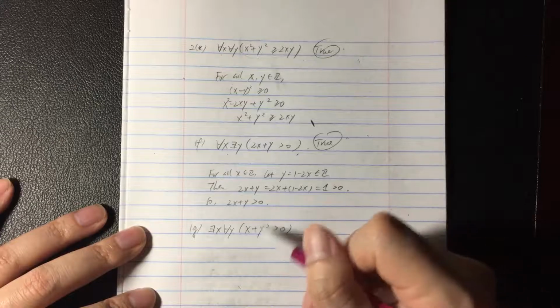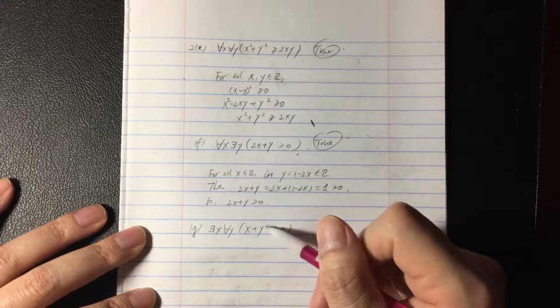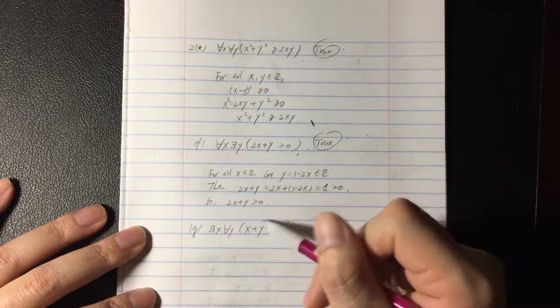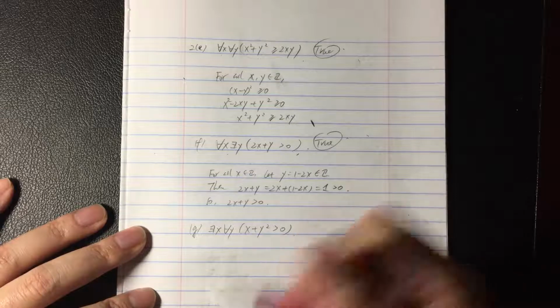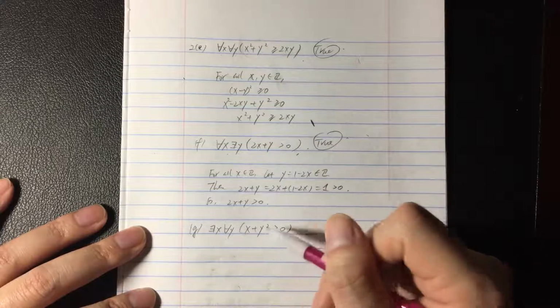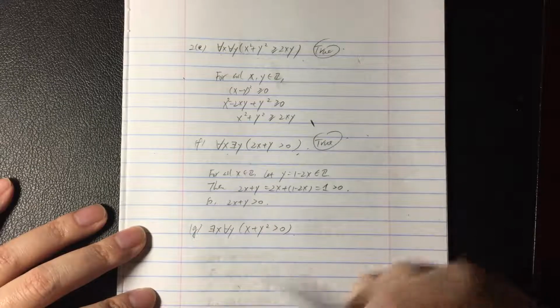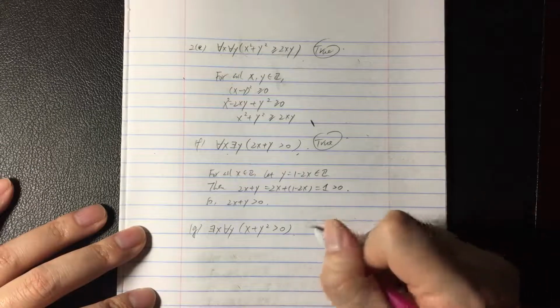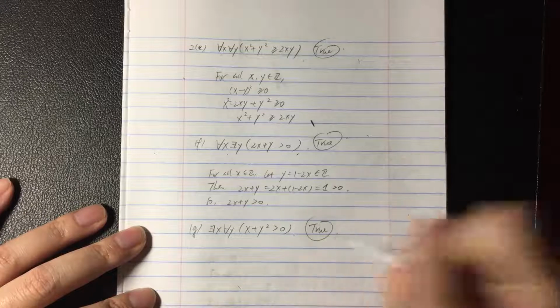We know that y squared is a perfect square. It must be greater or equal to 0. It must be non-negative. If I let x be any positive number, then a positive number plus y squared will be strictly greater than 0. So this statement is true. Let's try to prove it.